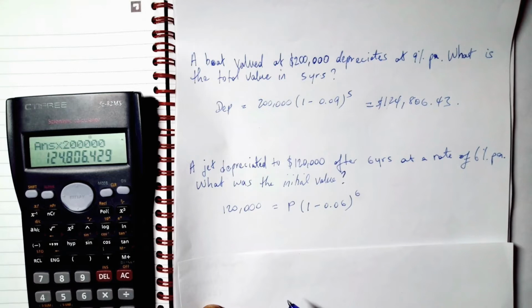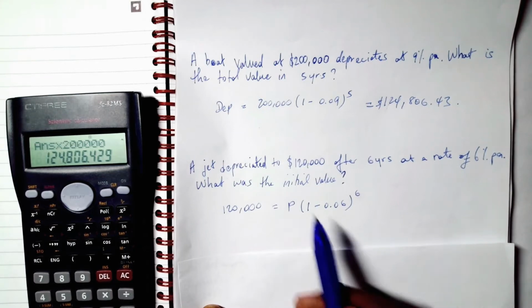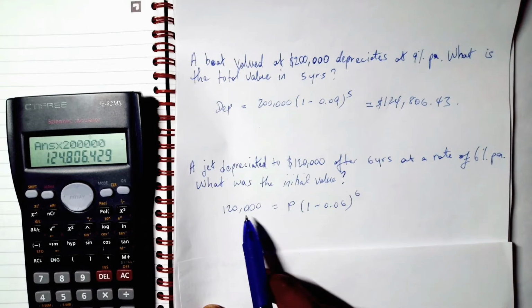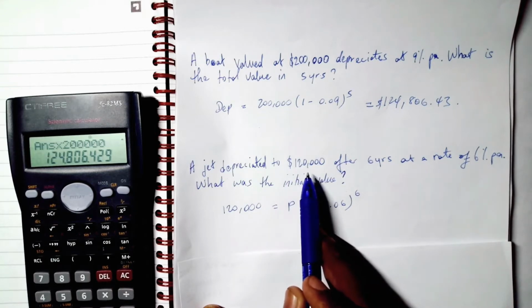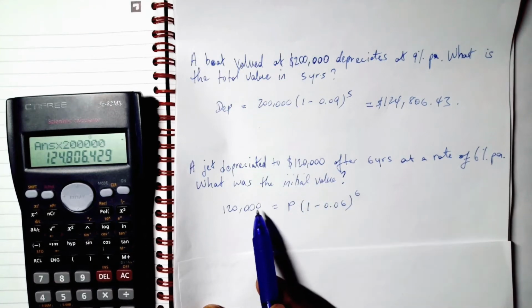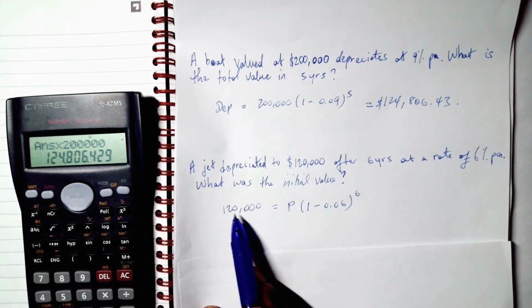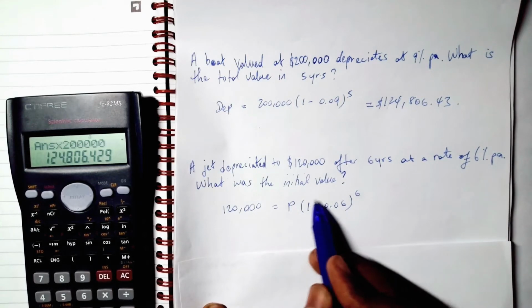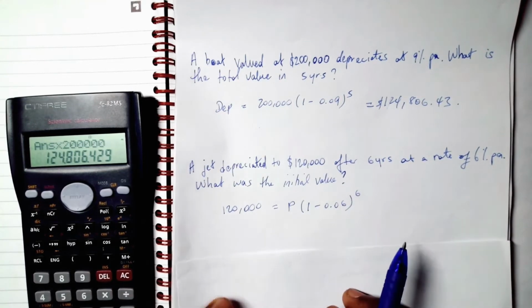What is that value? A jet depreciated to 120. So the depreciated amount is 120, but we don't know what the initial value is. That's what we're finding. So now we're going to find this in the calculator.